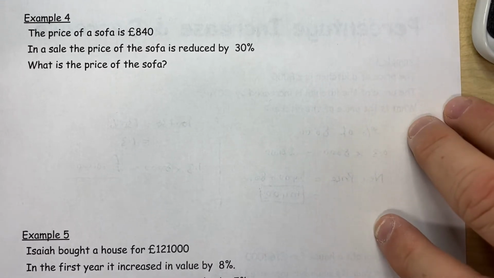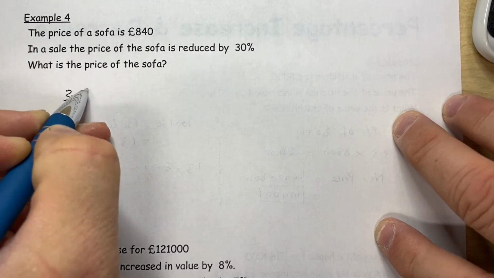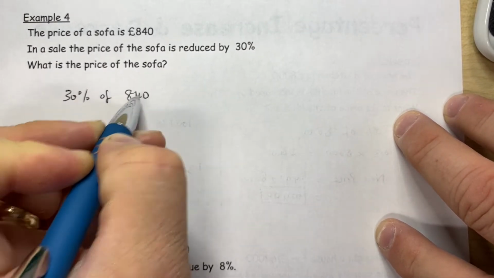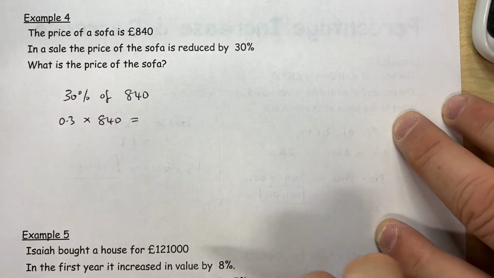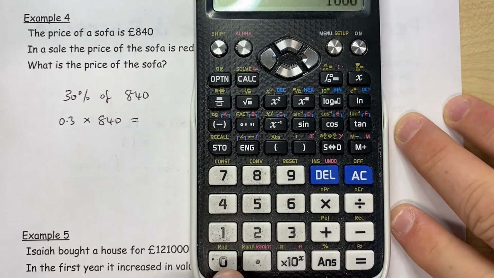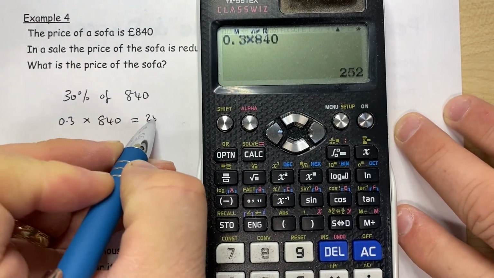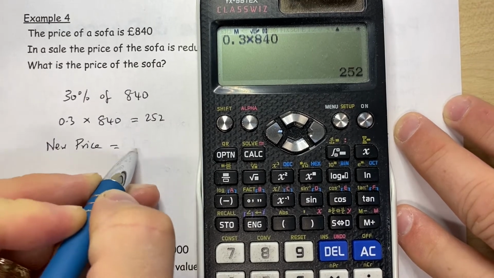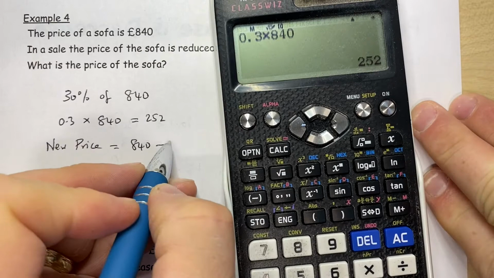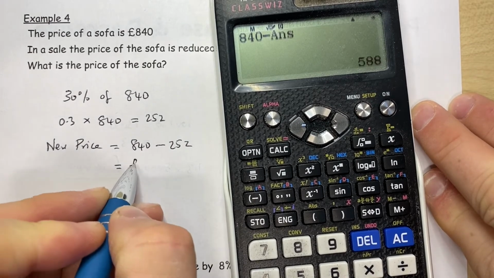Right, next one, we've got a sofa. This sofa is reduced by 30%. So if I work out 30% of 840, then that's 0.3 lots of 840. So in the calculator, 0.3 lots of 840 gives us £252. So the new price of the sofa would equal the £840, take the reduction off. So 840, take the previous answer off, equals £588.